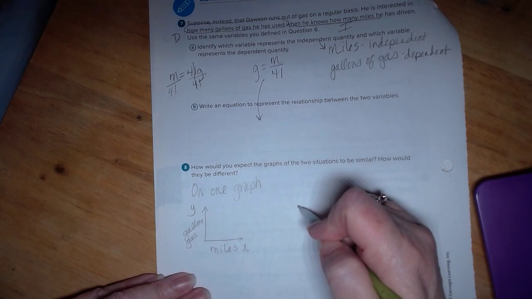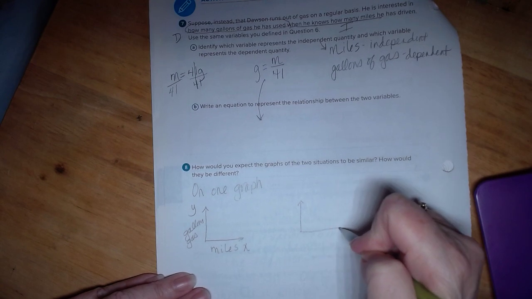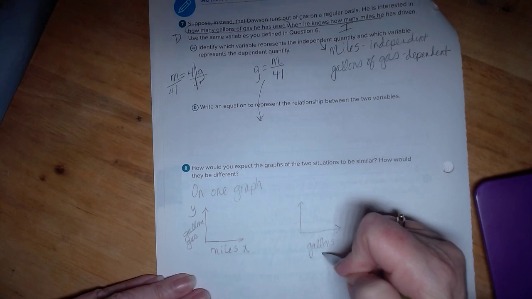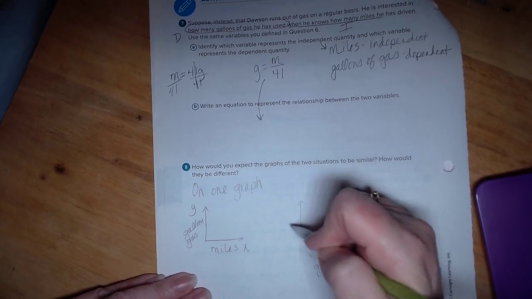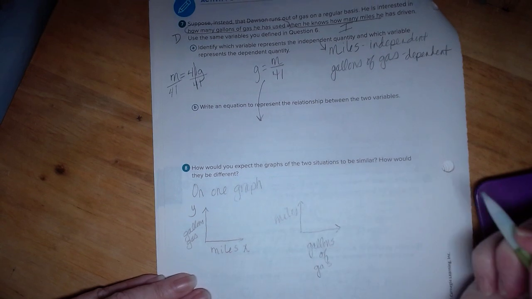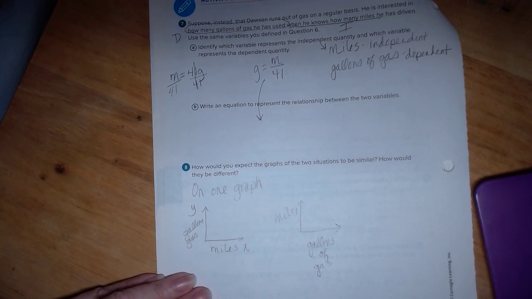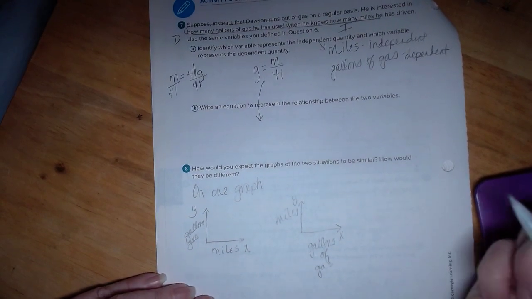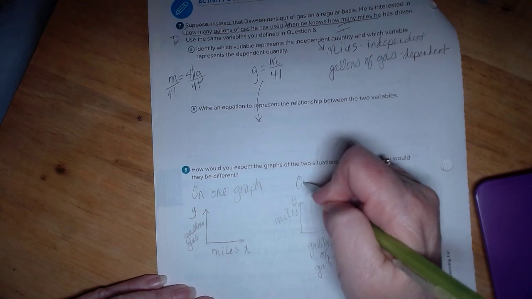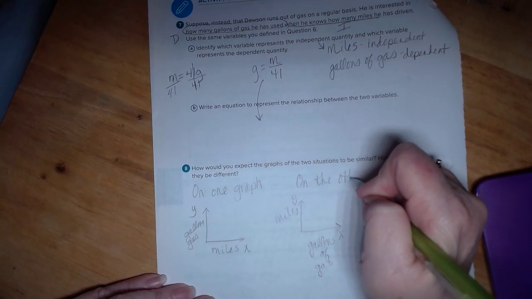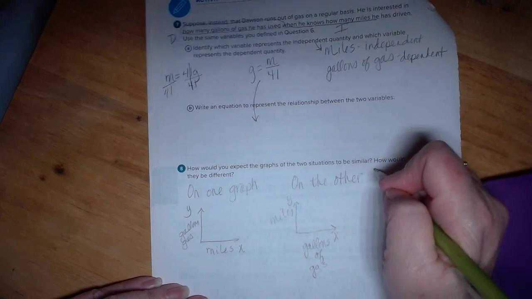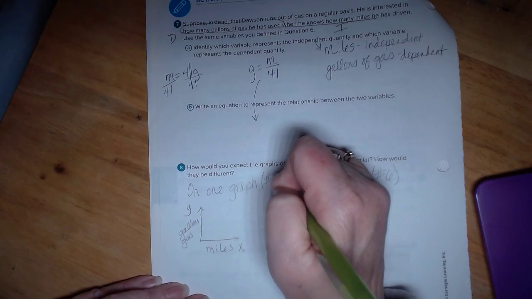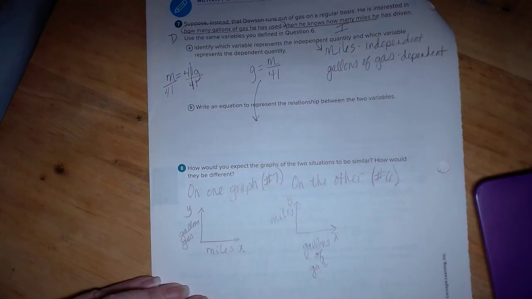On the other graph, it was reversed. The gallons of gas was the independent and the miles was the dependent. So this is the X, this is the Y. So on one graph, it would look like this. On the other, it'd be this. This one was the one from number 6. This graph is the one from right here above number 7. This one is right here.